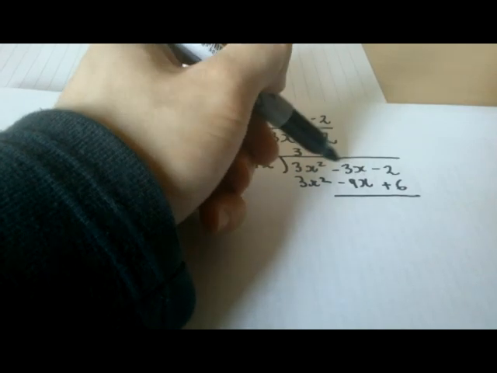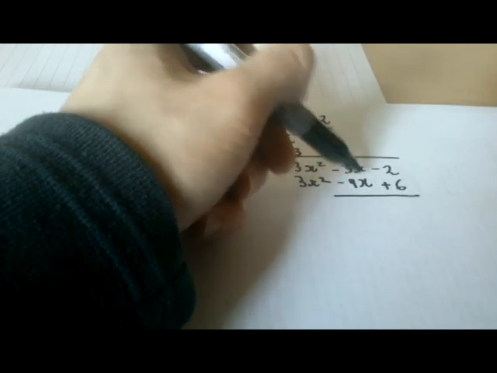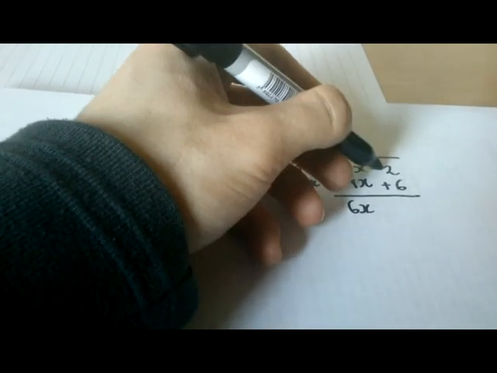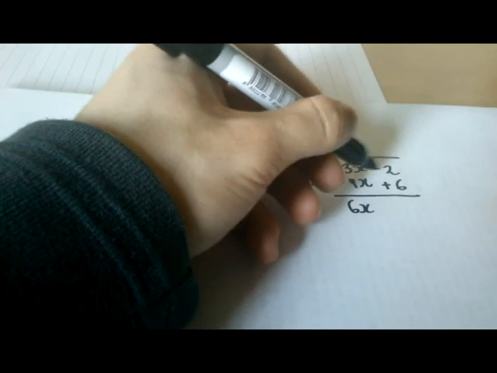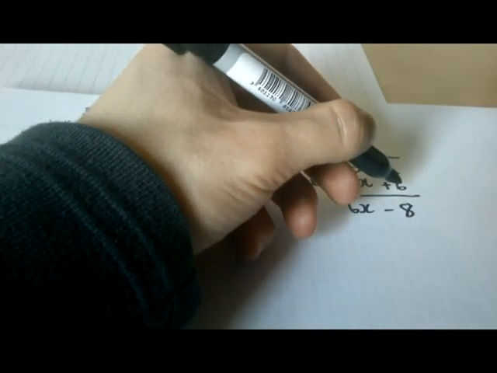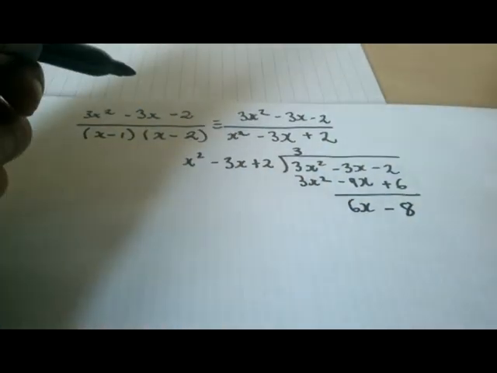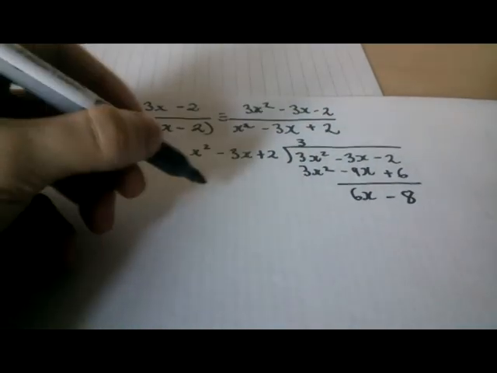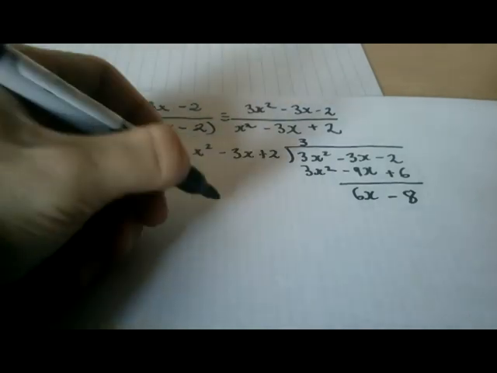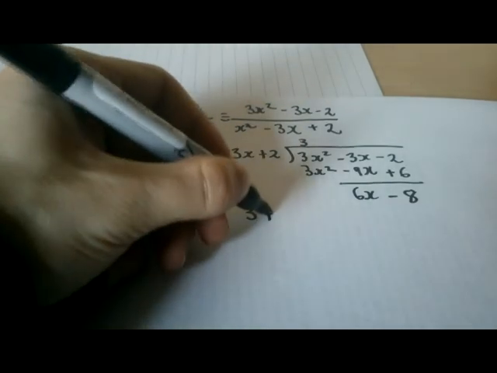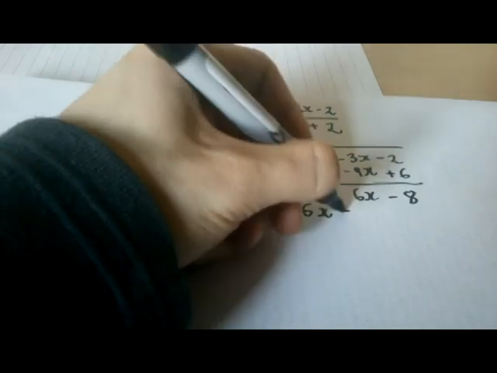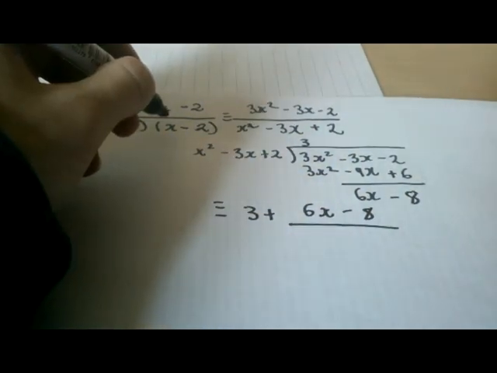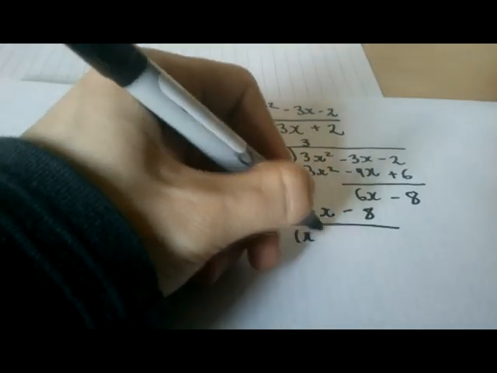But so now you subtract this from this, so minus 3x minus 9x. That's going to give you 6x. Minus 2 minus positive 6. That's just going to give you minus 8. So that's the remainder. So now basically you say that this over here is equivalent to 3 plus the remainder divided by the denominator over here, which is (x minus 1)(x minus 2).